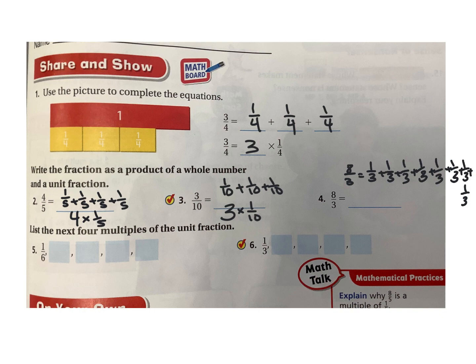There are 8 of those. That is 1/3 being added to itself 8 times over. So there's the product whole number with the fraction. There's the unit fraction. Sorry, I got messy there. I ran out of room.